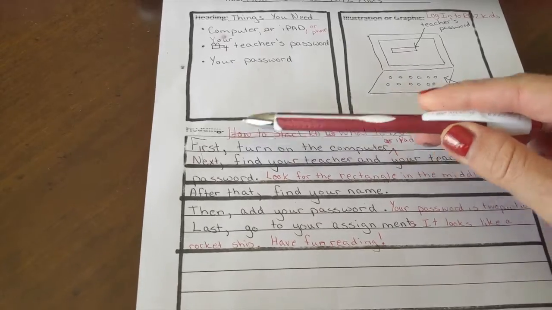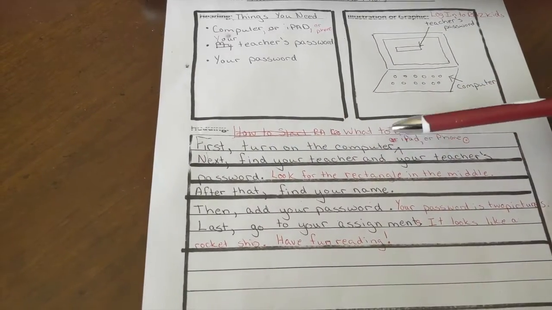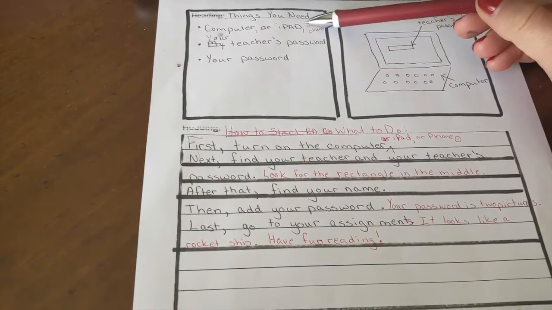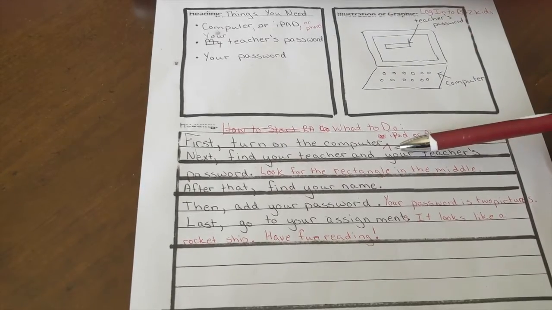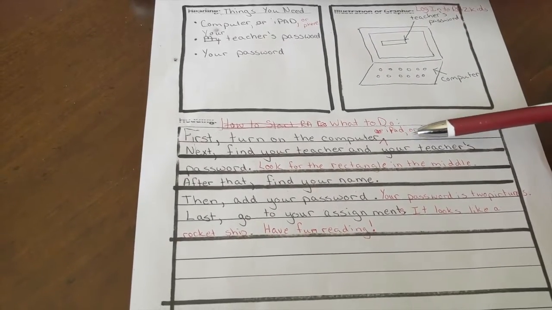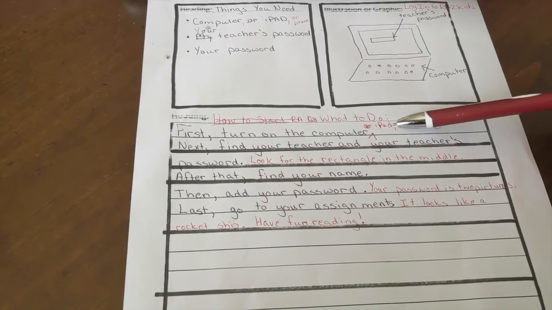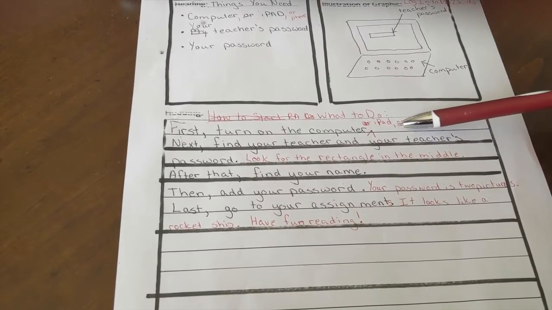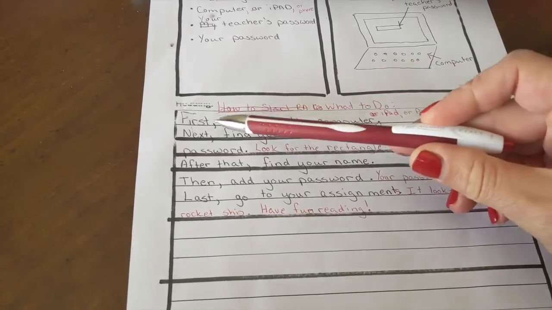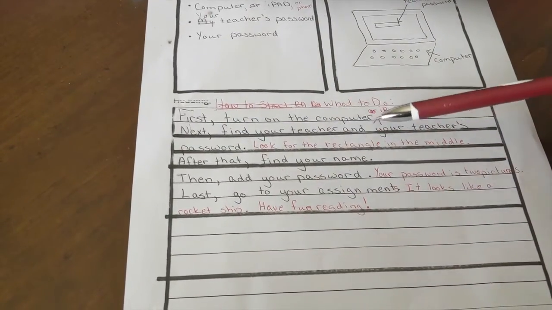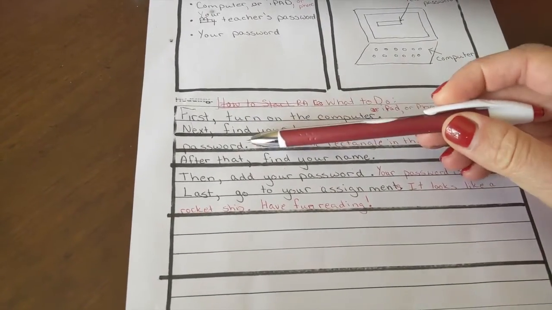So I put, first, turn on the computer. And remember, up here I had iPad or phone, so I added down here, iPad, comma, or phone, period. I put a comma here because when we have three things, we use commas. Next, find your teacher and your teacher's password.